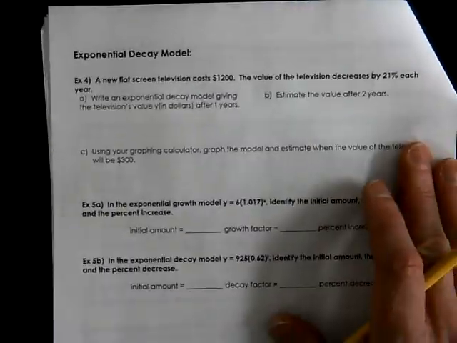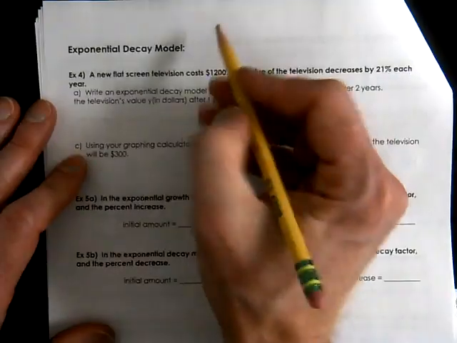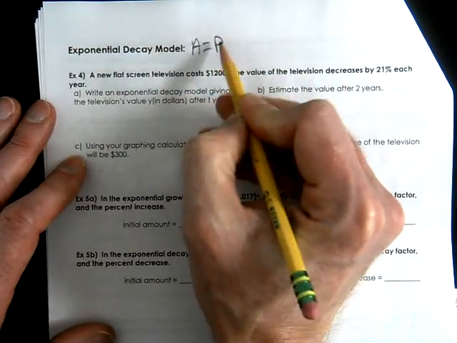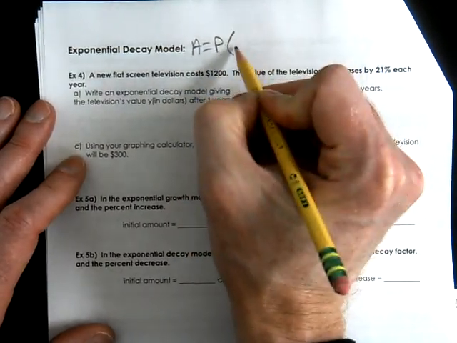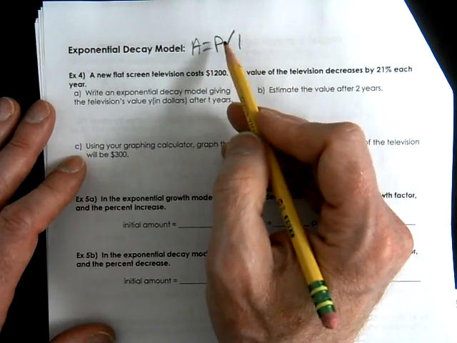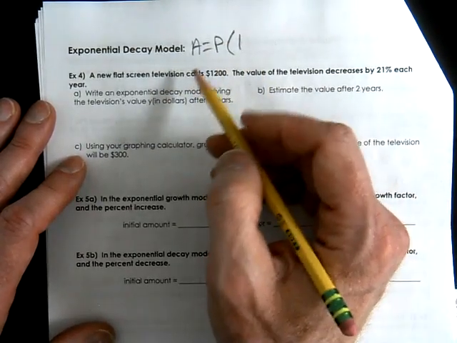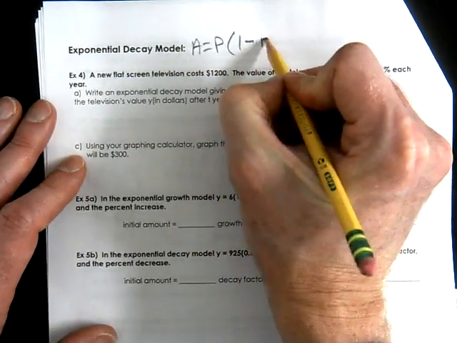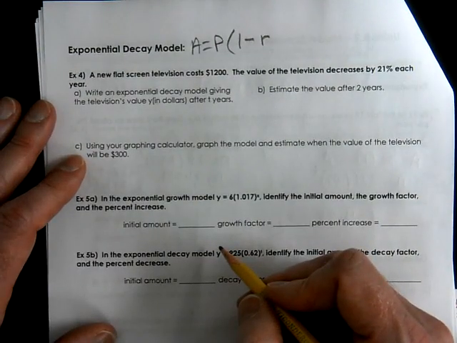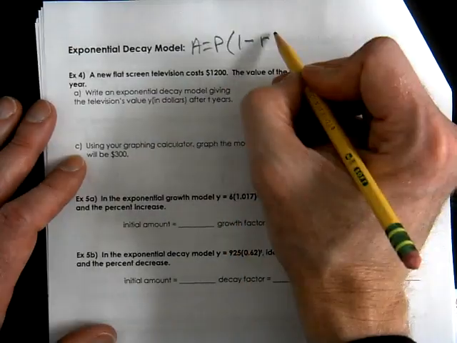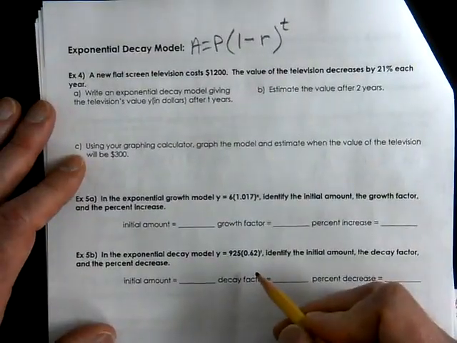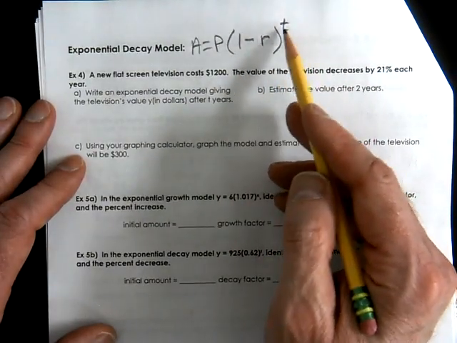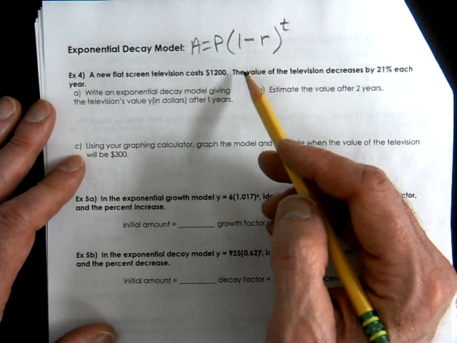Now we'll talk about decay. Exponential decay. We have the amount that we start with. We have 100% of that amount, but we're going to decrease, so we're using subtraction, not plus. We're subtracting some sort of rate that will depreciate over time, to a power saying that we're going to repeat that typically every year, whatever the storyline is.